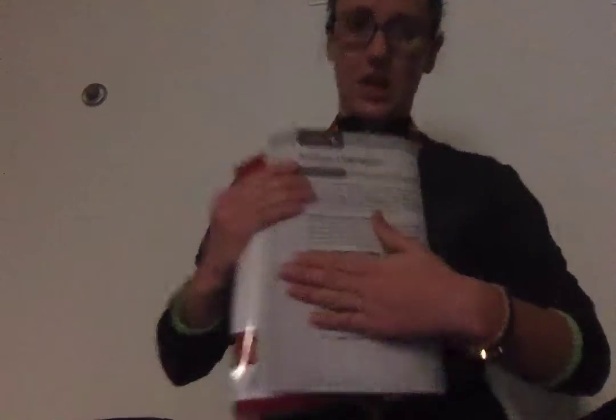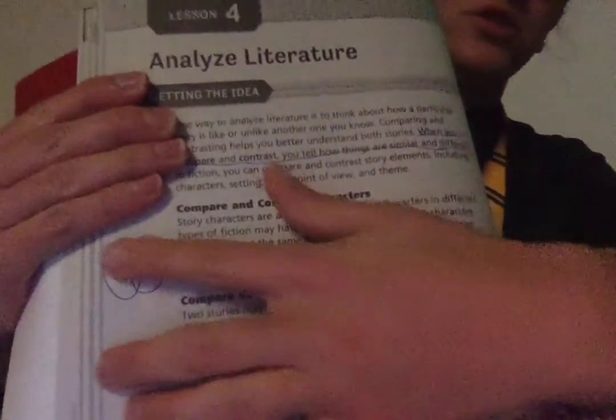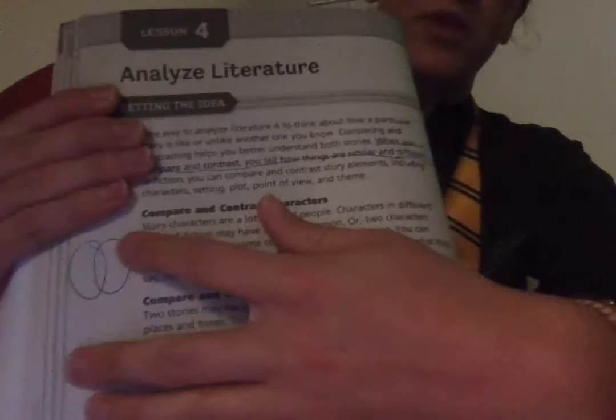Now remember, compare means you're looking for similarities between things, and contrasting means you're looking at the differences. Now that can be similar to your Venn diagram, which is found right here. So the two circles, right? So this would be one thing you're comparing, this would be another person, that would be their differences, and then you put their similarities where the two circles overlap.